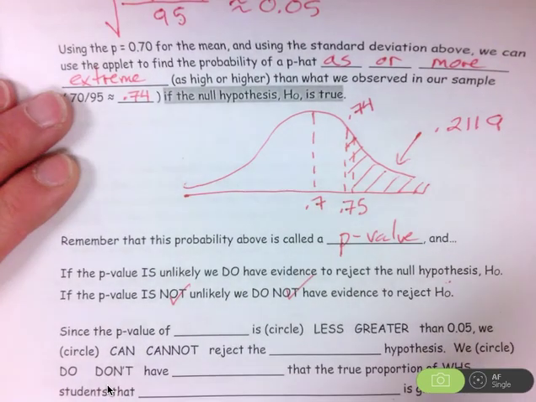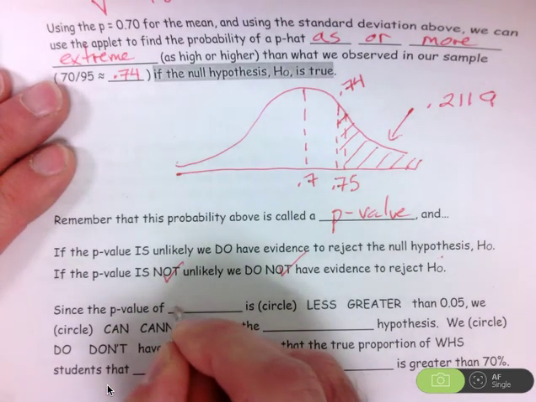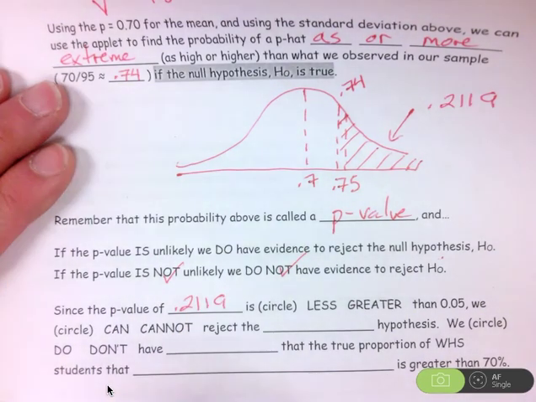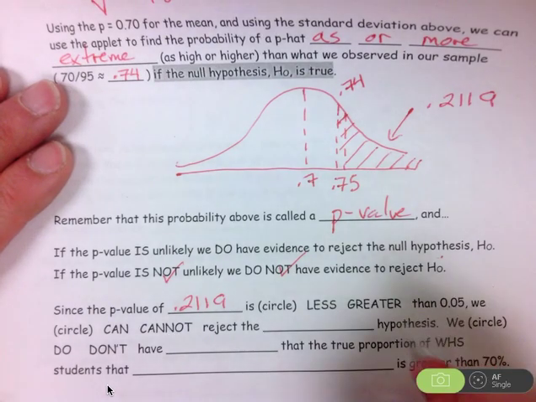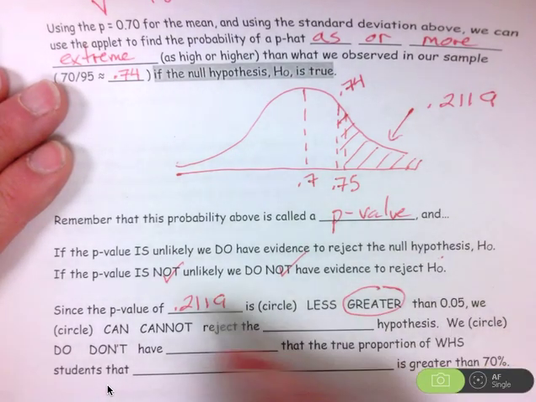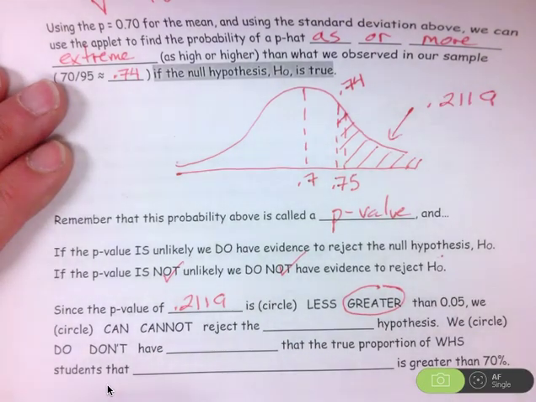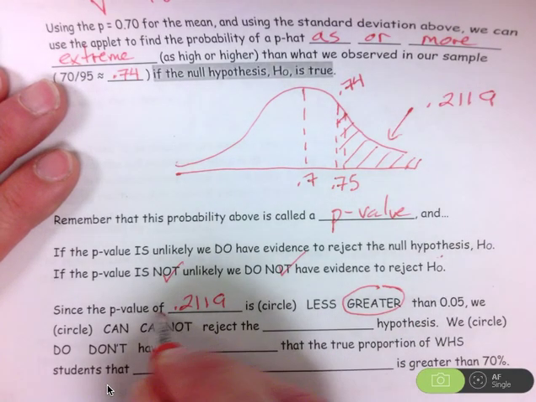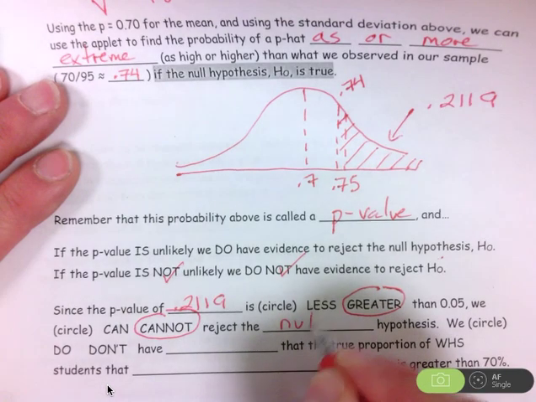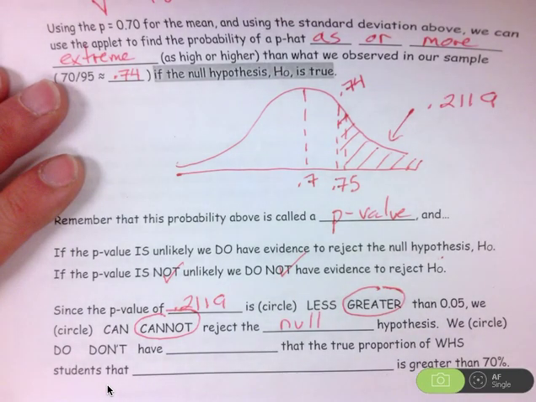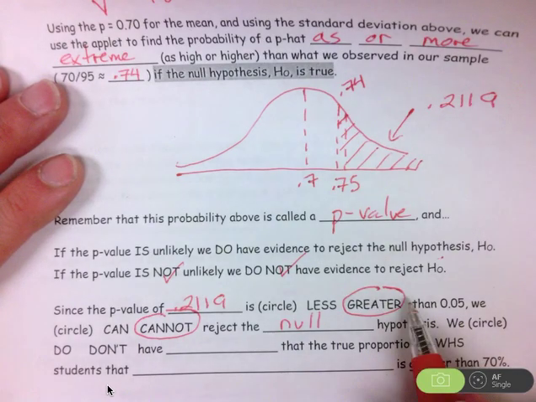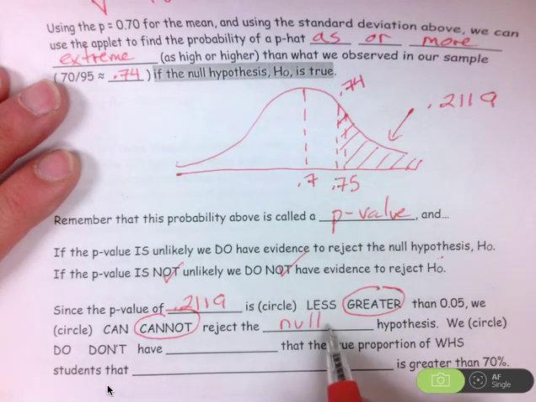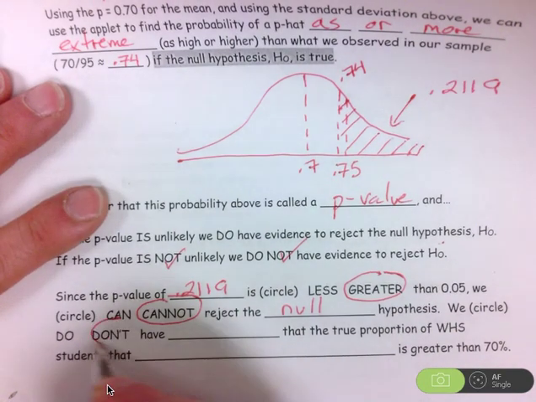So I'll fill it in again just like we did before. Since the p-value of 0.2119 is not unlikely, and again, our boundary for that is 5%, it's greater than 5%. That's what it means to not be unlikely. This is relatively likely. This is going to happen 1 in 5 times just by chance alone. So again, we cannot reject the null hypothesis. All of the yeses go together, all the affirmatives go together, and all the negatives go together. So this is not unlikely, so we cannot reject that null hypothesis. It might be true.